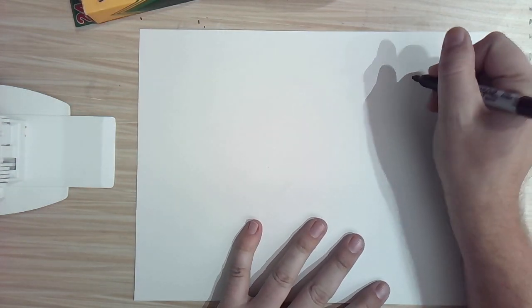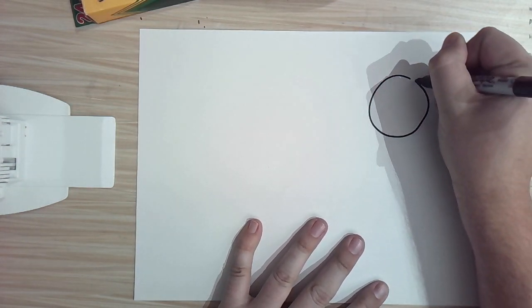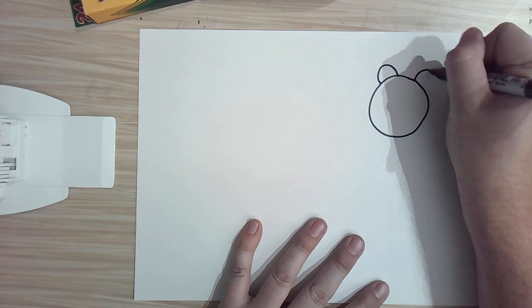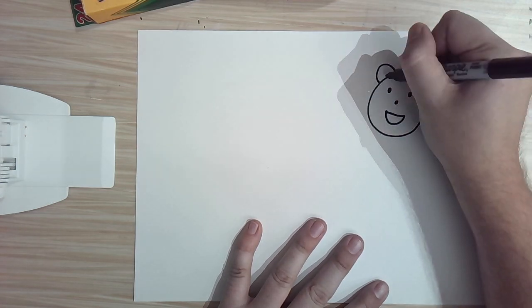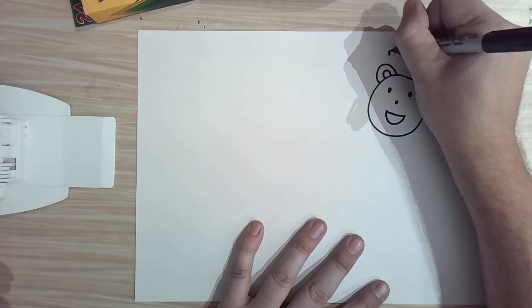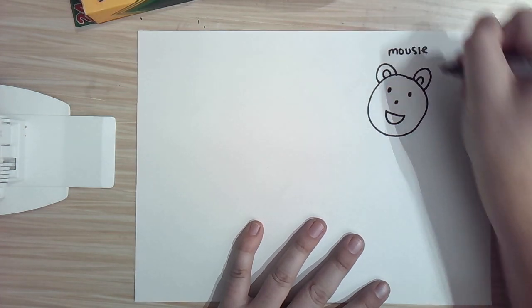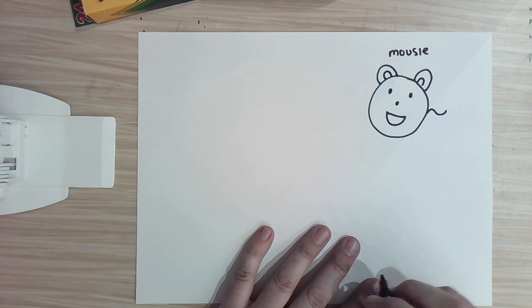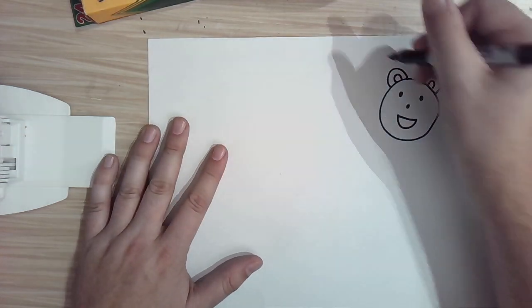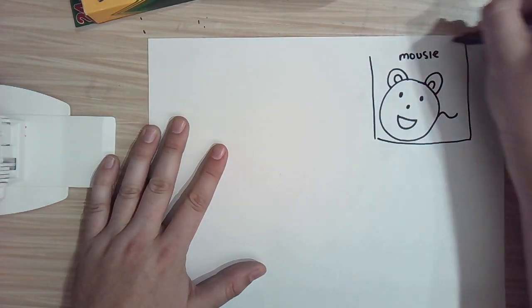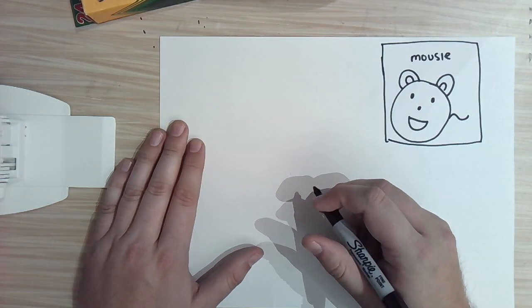So for me, I'm just going to draw a little guy based on a circle, and give him some eyes, nose, mouth. I'll just call him Mousy. I might as well give him a little tail. All right, that was quick and easy to draw. Didn't take me a lot of time. It's good enough. So this is going to be my main character here. Cool. Put him off to the side. Worry about him in a minute.